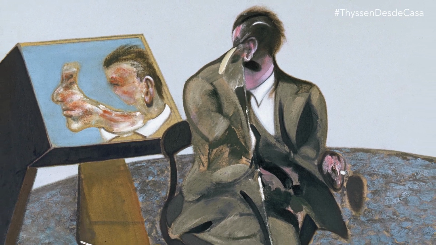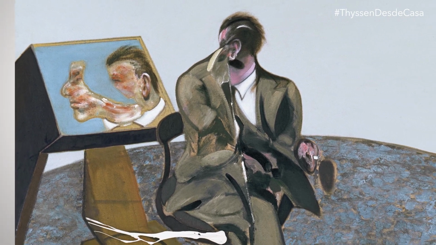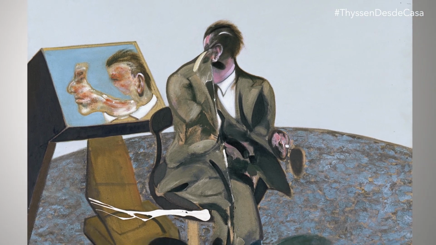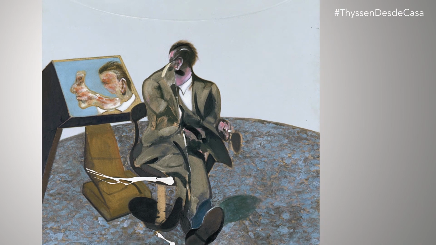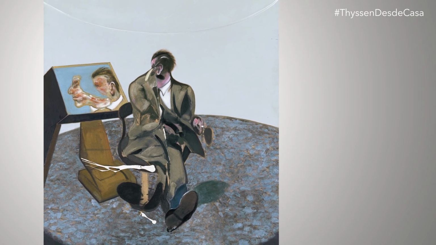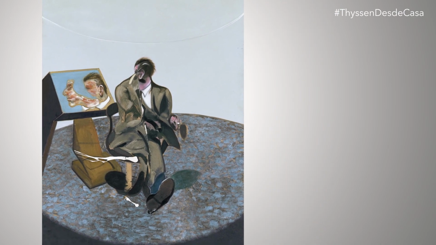I do not distort for the sake of distortion. They are not subject to torture. I try things. I try to transmit the reality of the image in its most heartbreaking moment, but I am not always successful.